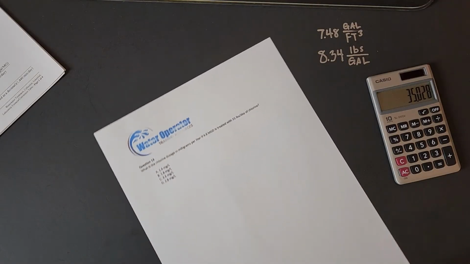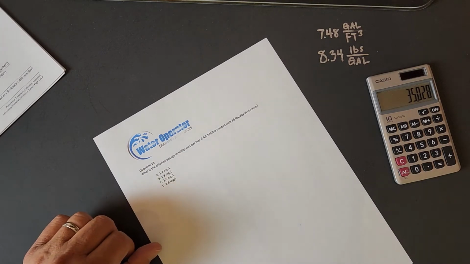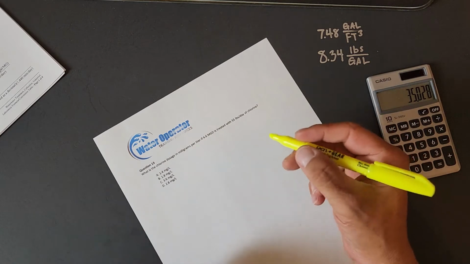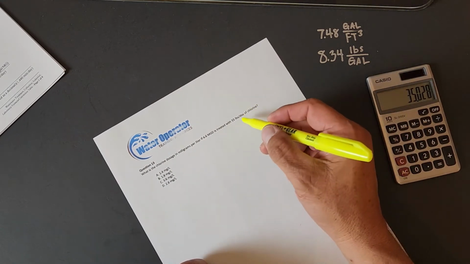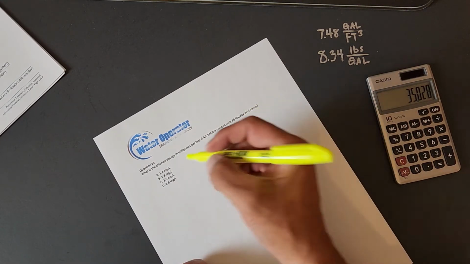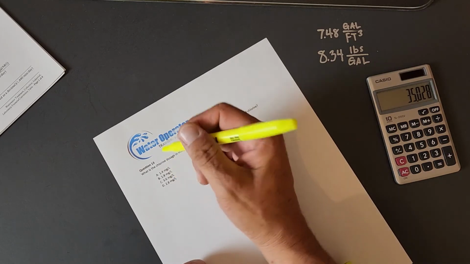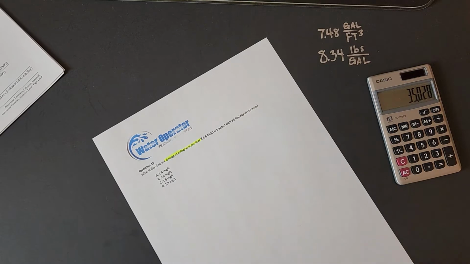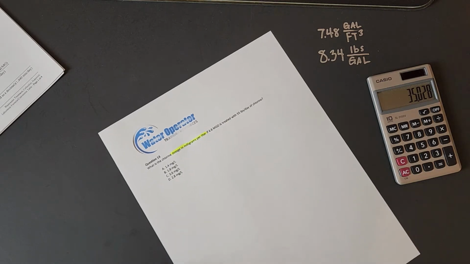Question 13. What is the chlorine dosage in milligrams per liter if 4.6 mgd is treated with 55 pounds per day of chlorine? So what is the dosage in milligrams per liter? Milligrams per liter is the same as parts per million. Please keep that in mind.